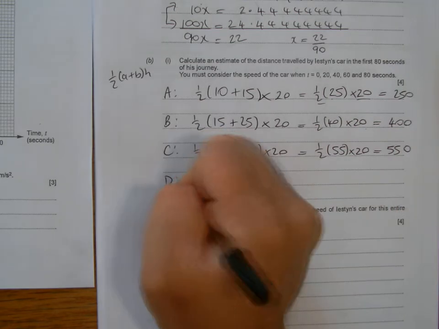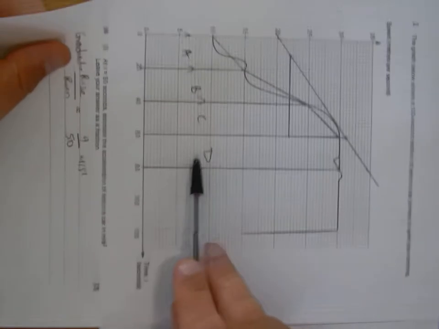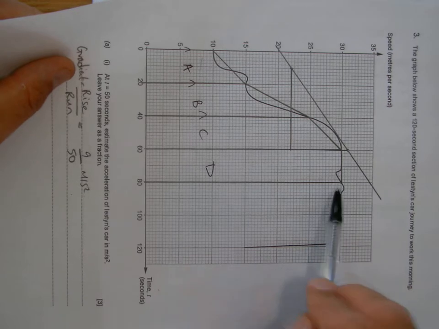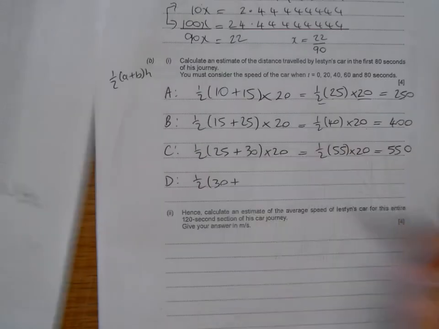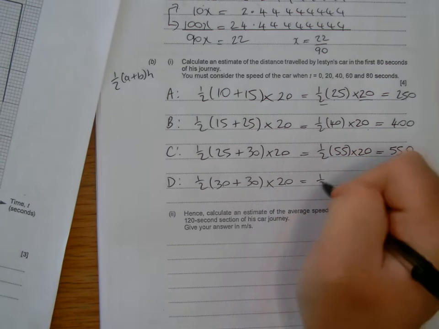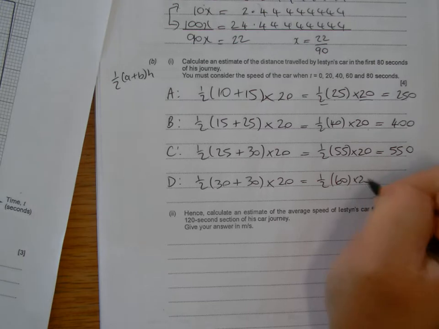And then D, I'll start off with 30 for my A, because that's 30 there, and actually that's 30 there too. We end up with a rectangle really. So 30 times 20, half times 60 times 20.